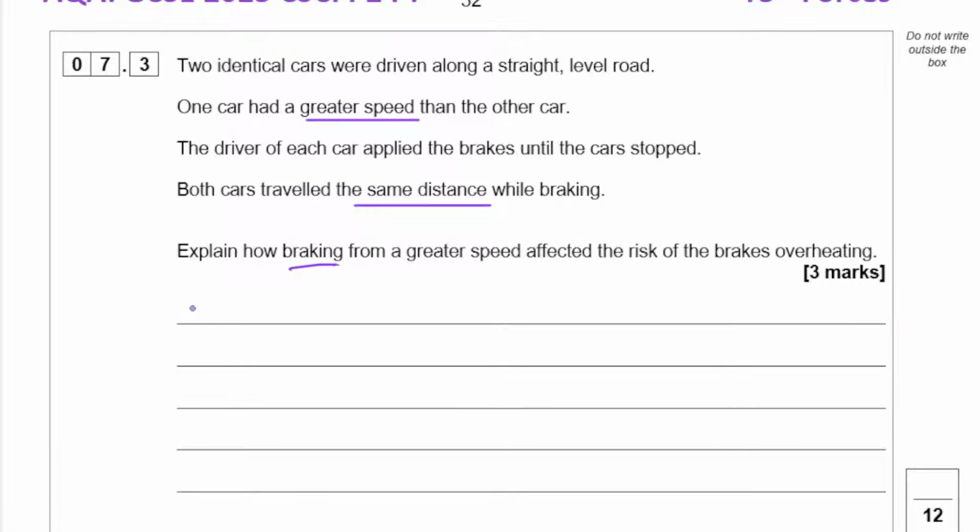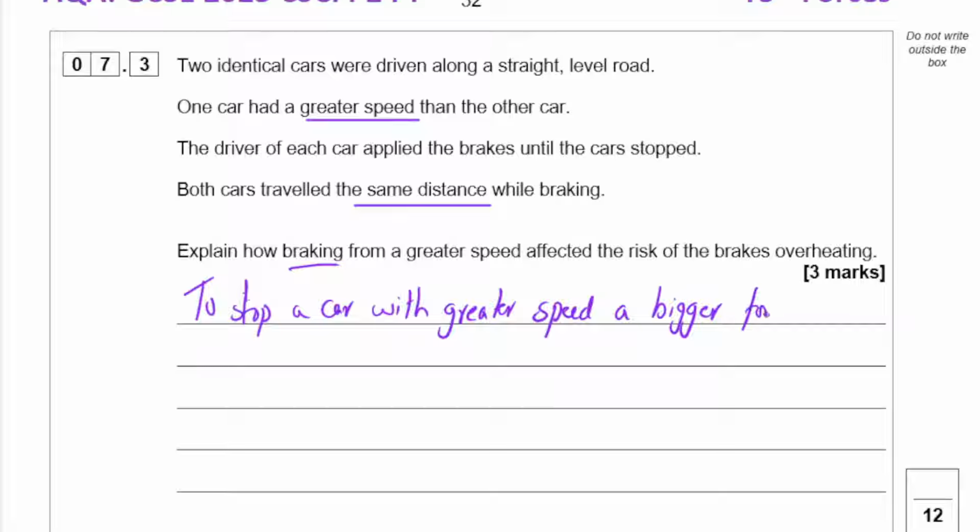So to stop a car with greater speed, a bigger force needs to be applied.